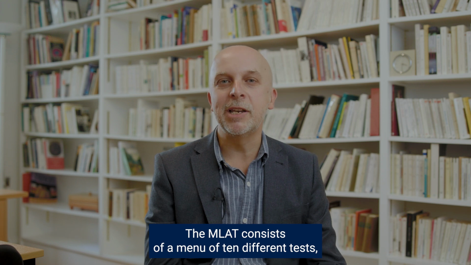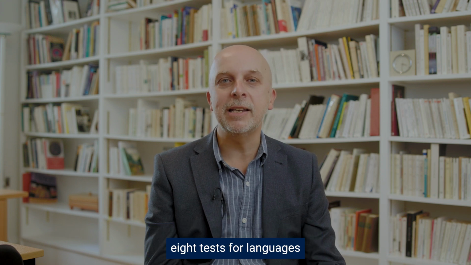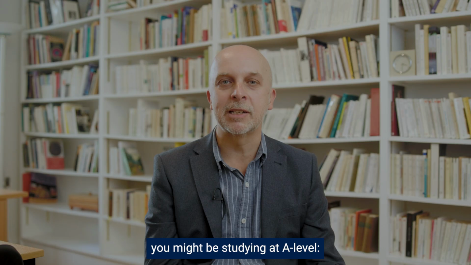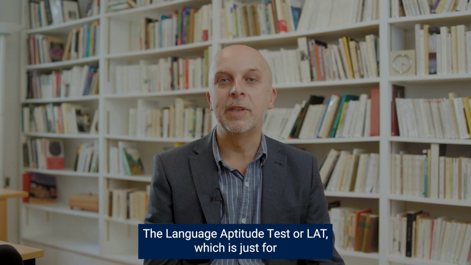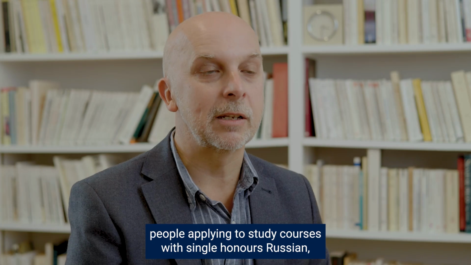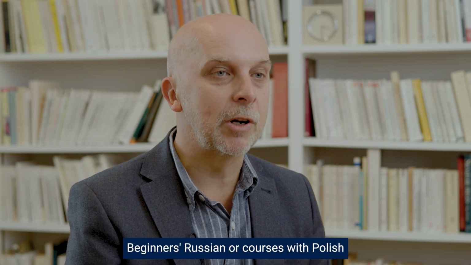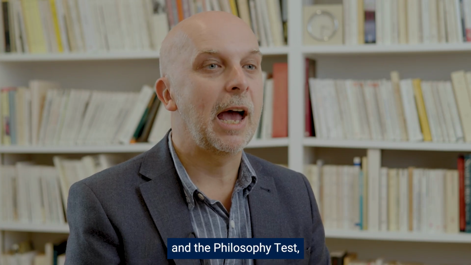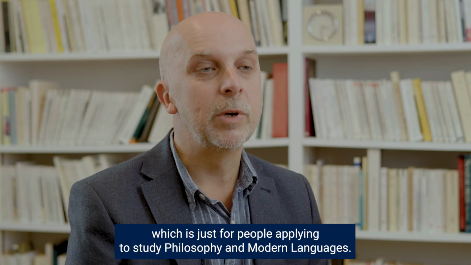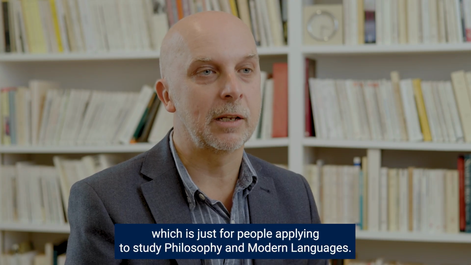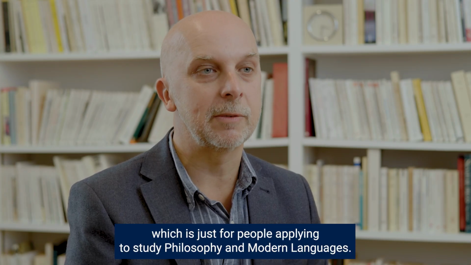The MLAT consists of a menu of 10 different tests, 8 tests for languages you might be studying at A-level: French, German, Italian, Spanish, Russian, Czech, Portuguese, and Modern Greek, and then 2 further tests, the Language Aptitude Test, or LAT, which is just for people applying to study courses with single honours Russian, beginners Russian, or courses with Polish, and the philosophy test, which is just for people applying to study philosophy and modern languages.